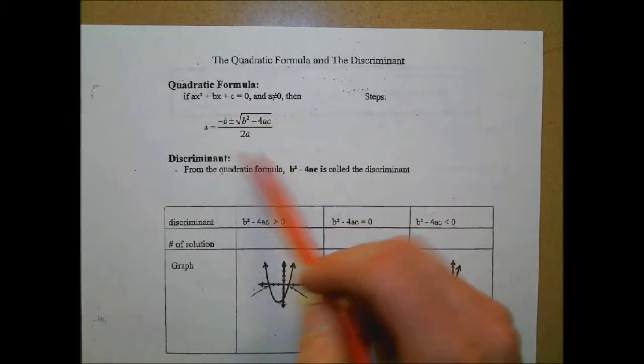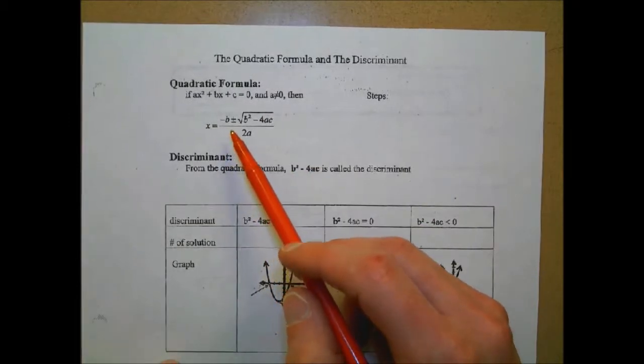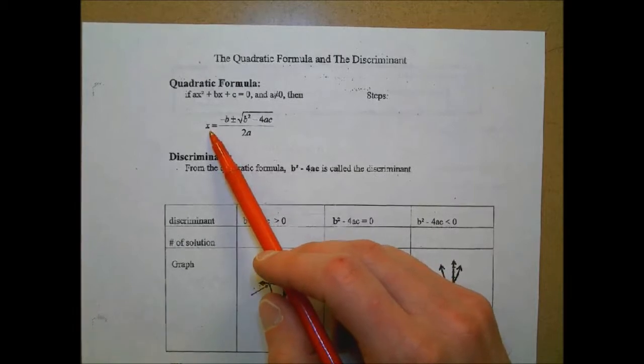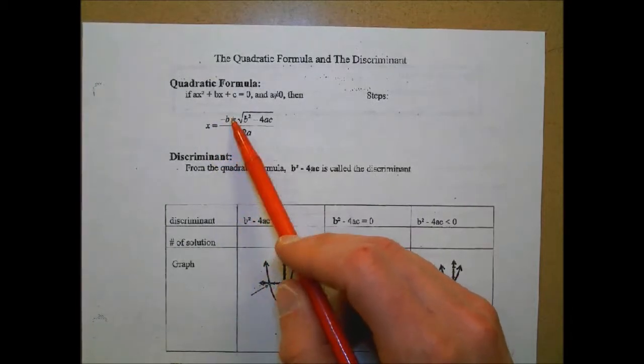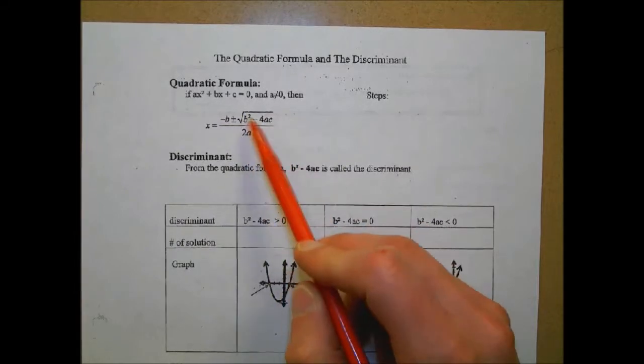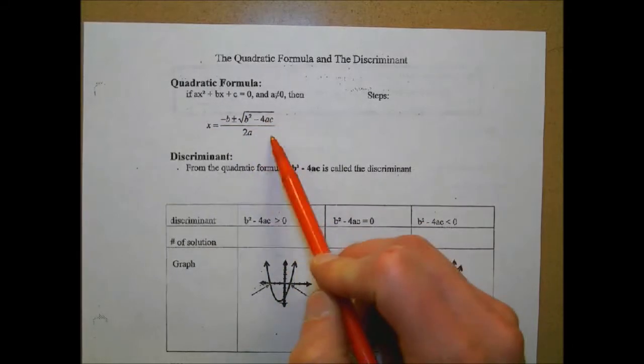There's one song that I know. It goes to Pop Goes the Weasel. So x equals negative b plus or minus the square root of b squared minus 4ac all over 2a.